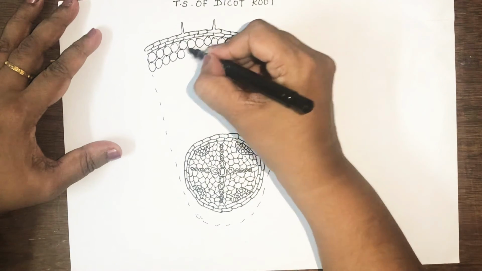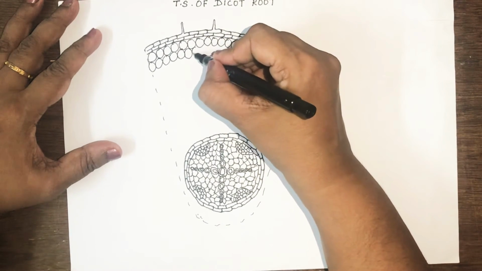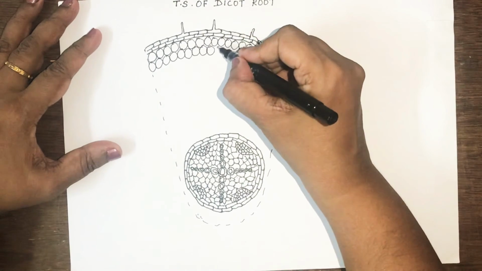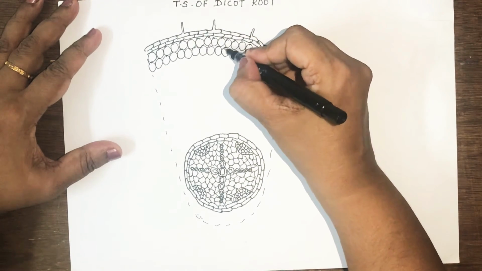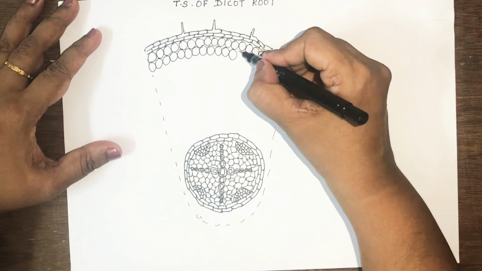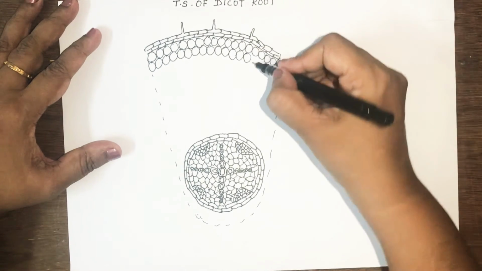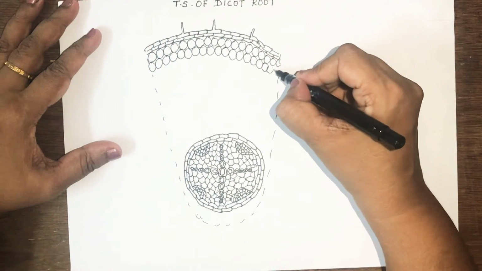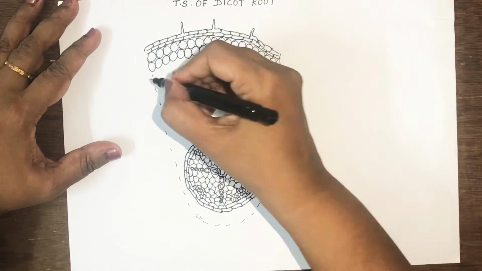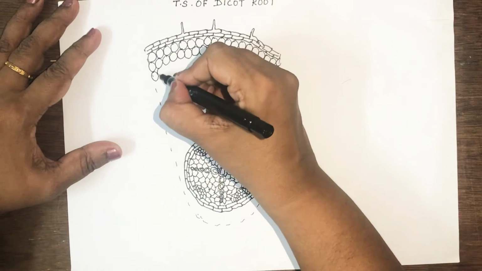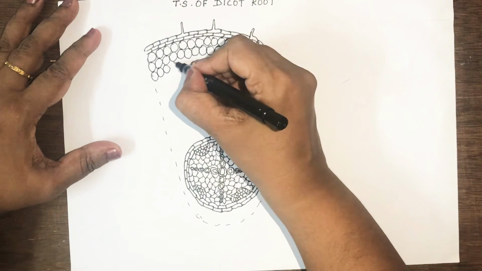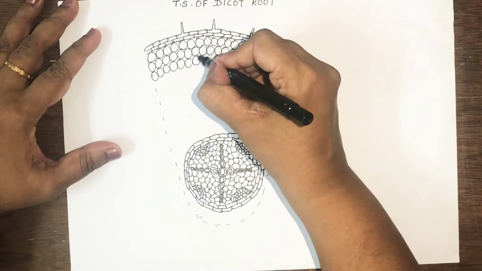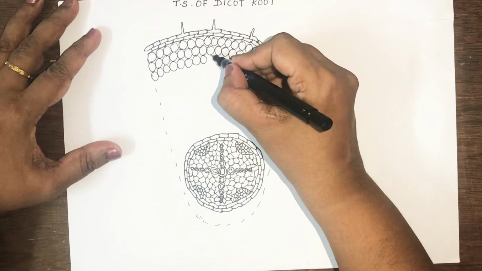It can be spherical, polygonal, rectangular, oval, or any shape. So, you can draw the cells of parenchyma in different ways. But in the cortex region, more or less, it will be spherical in shape. That is why I am drawing the cells in spherical shape.